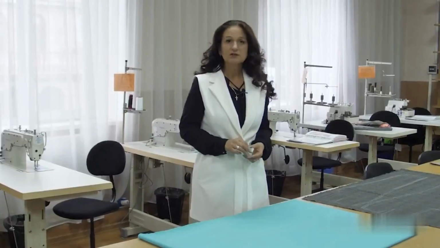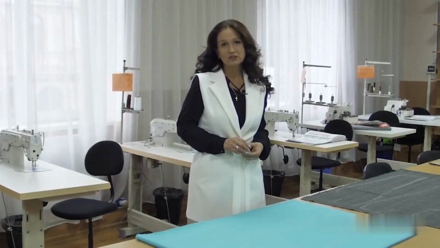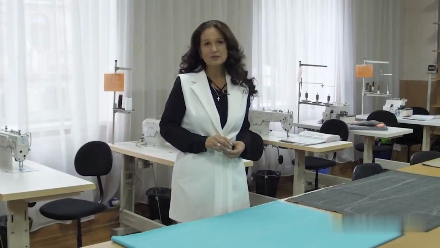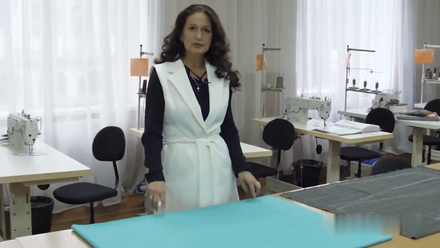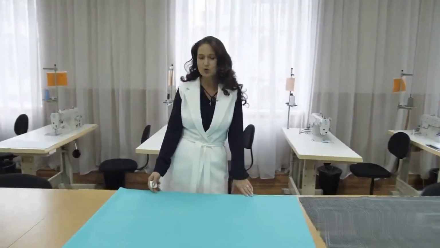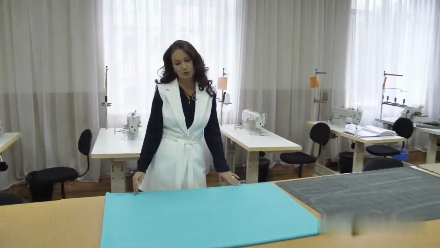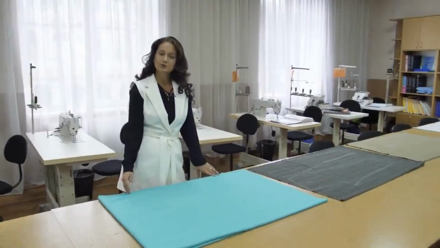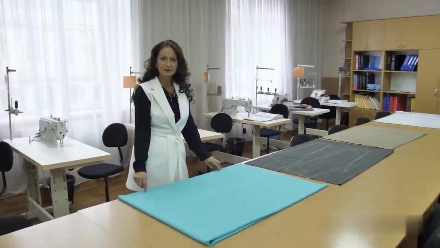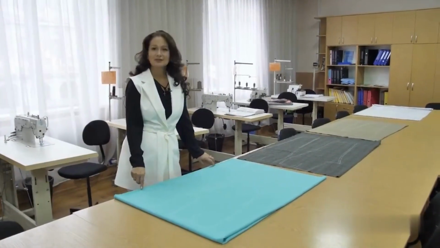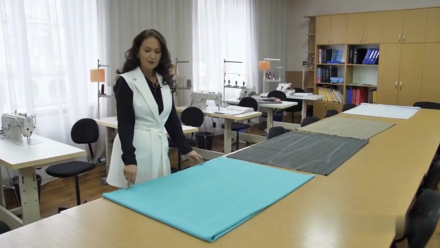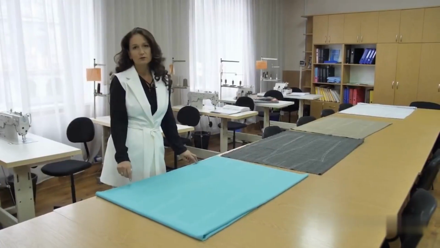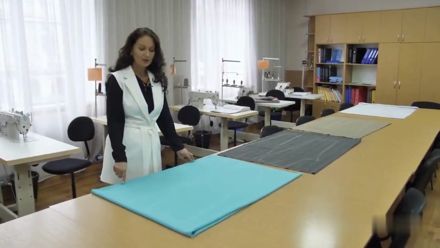Cutting is an important and responsible moment in garment manufacturing. It consists of two stages: preparation for cutting and the cutting itself. First and foremost, I would like to point out that when cutting, the fabric is folded in several ways. The first method is folding. The second method is stacking. The layout itself. The patterns also differ from one another, depending on the structure of the fabric.